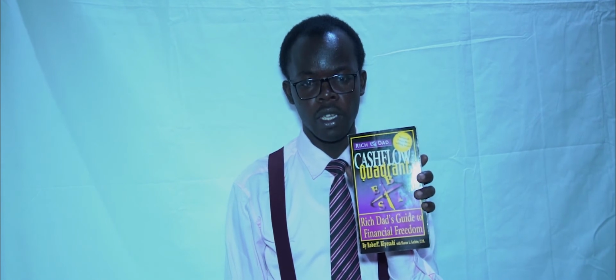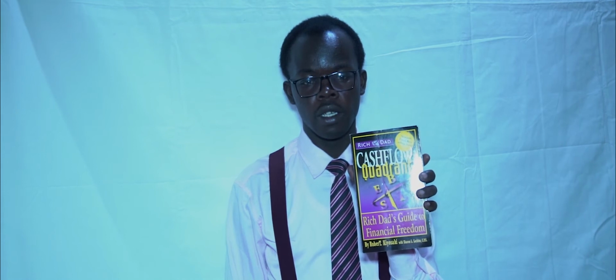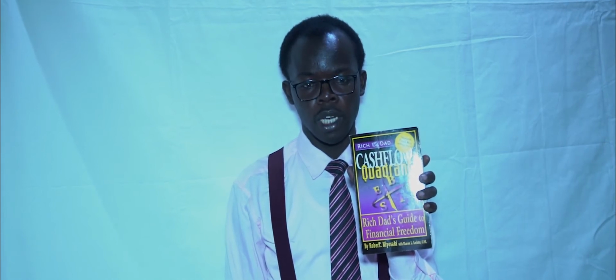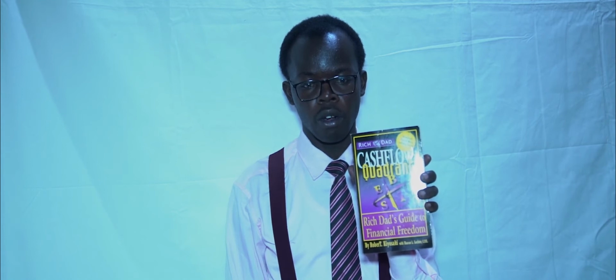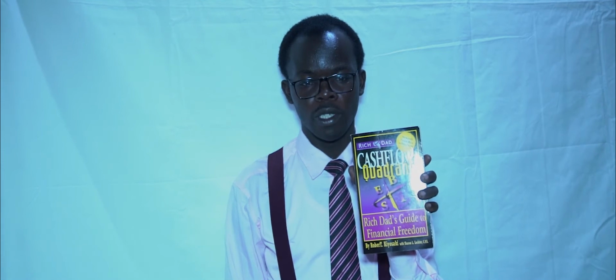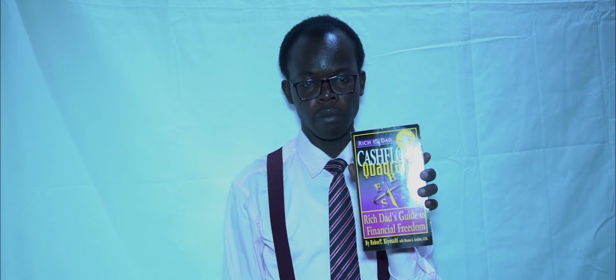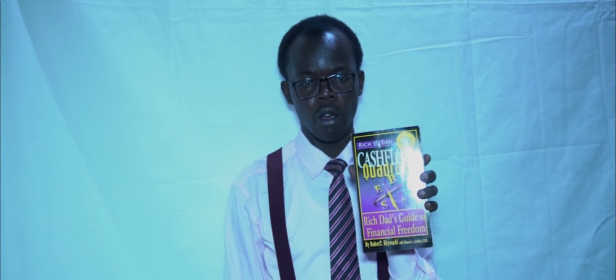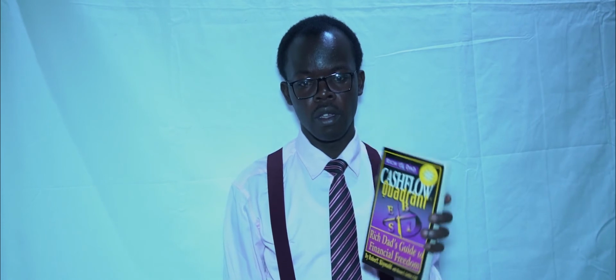Robert T. Kiyosaki has also co-authored books with the current POTUS, that is the President of the United States of America, Donald John Trump. One of those books is titled The Midas Touch. Today, I want us to focus on the Cashflow Quadrant, which is one of his best books.